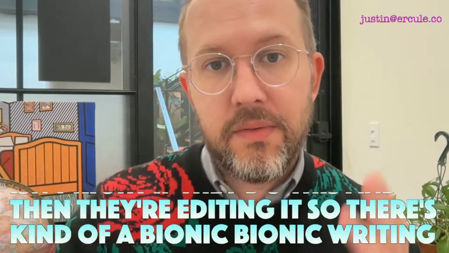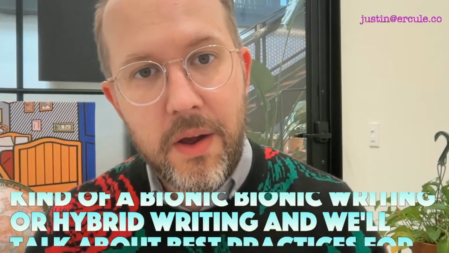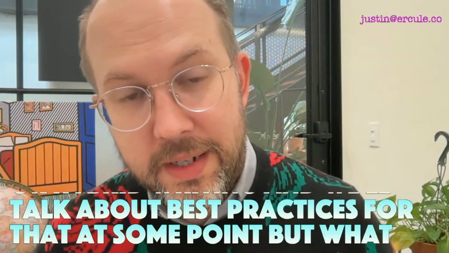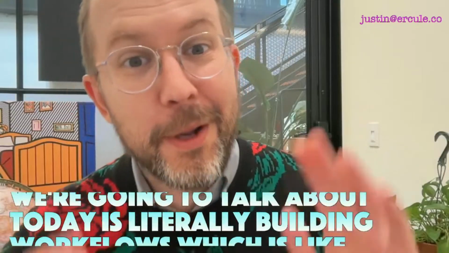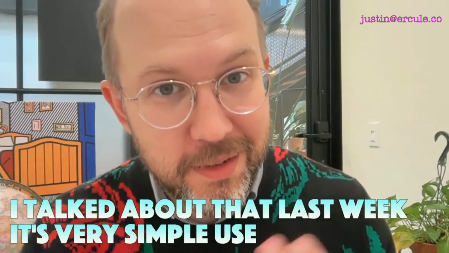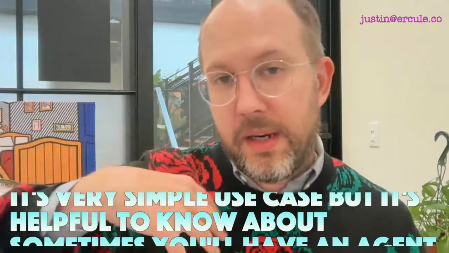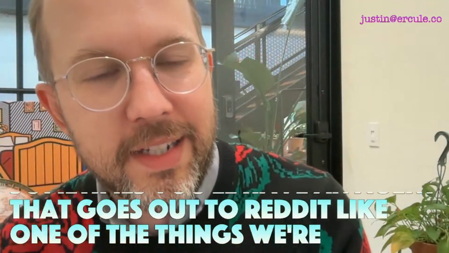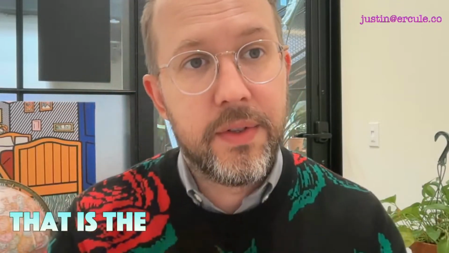Some of the use cases for building content workflows are things like, we have an agent that runs on our website now that looks at all of our old content and automatically adds stuff to it when it needs to be updated. Another example would be an agent that goes through the website and flags any spelling mistakes for me. I talked about that last week. It's a very simple use case, but it's helpful to know about. Sometimes you'll have an agent that goes out to Reddit. One of the things we're building for a lot of our clients is going out to Reddit, getting questions, answering the questions, and posting them as draft blogs to the site that we can approve. So that is the use case for the 3 things I talk about.